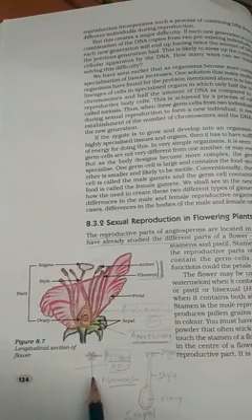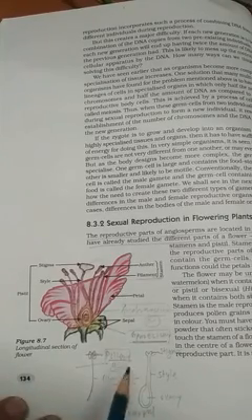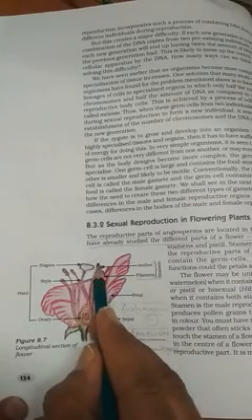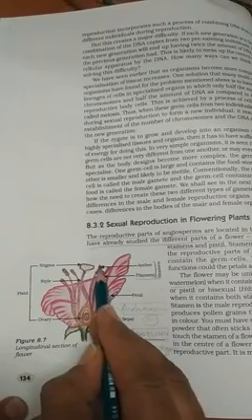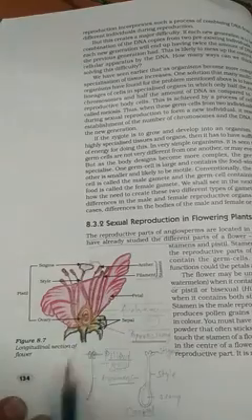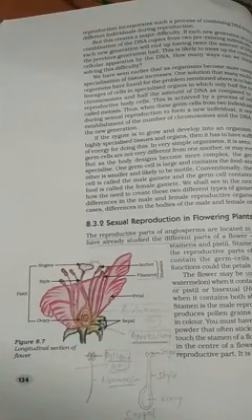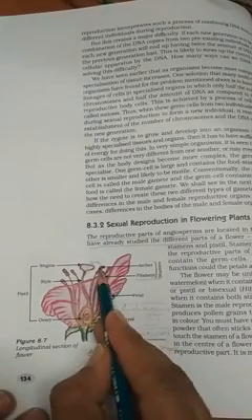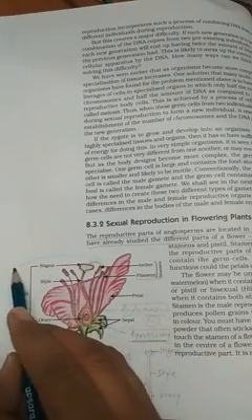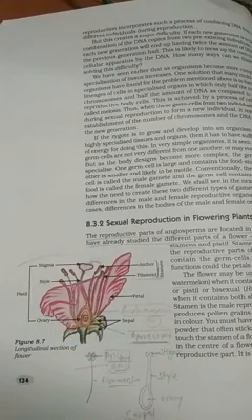These pollen grains are transferred by some agent like wind, water, or animals to the stigma. If the pollen grains are transferred to the stigma of the same flower, this is called self-pollination. And if they are transferred to the stigma of another flower, the pollination is called cross-pollination.